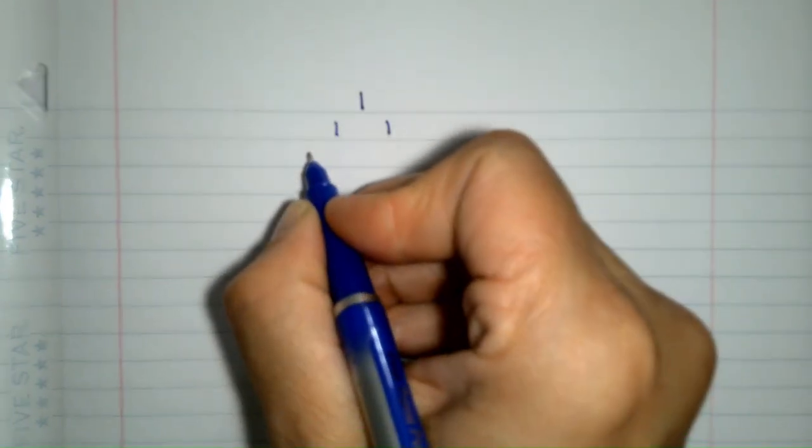If you want, you can go online and Google Pascal's triangle. You can find it in a lot of different places. This triangle keeps going on and on. The top row is just a 1. The second row is 1, 1.